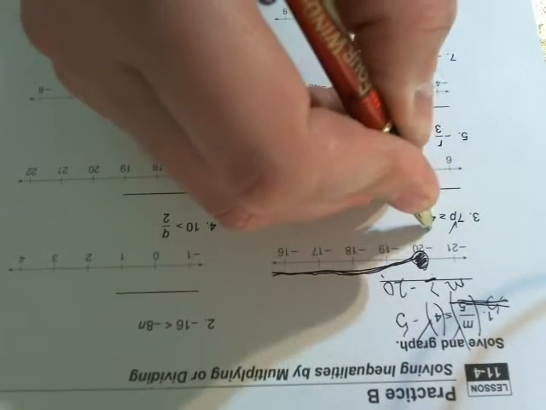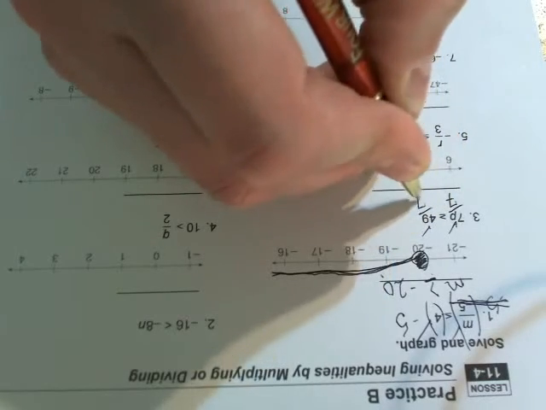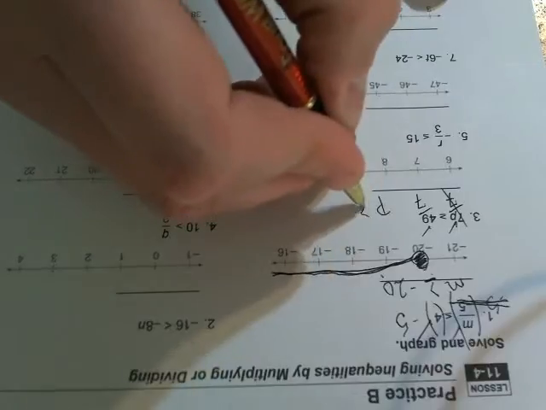Number 3 is 7p is greater than or equal to 49. Keep the variable on the left, numbers on the right. So I'm going to divide both sides by 7 here. And when I do that, I'm going to end up with p is greater than or equal to 7. No other little tricks here, nothing else to remember. It's just a matter of me graphing at this point.